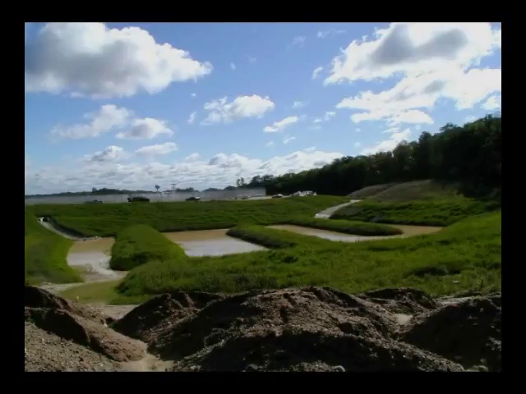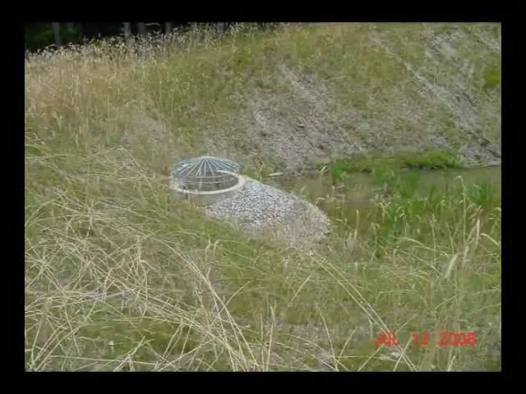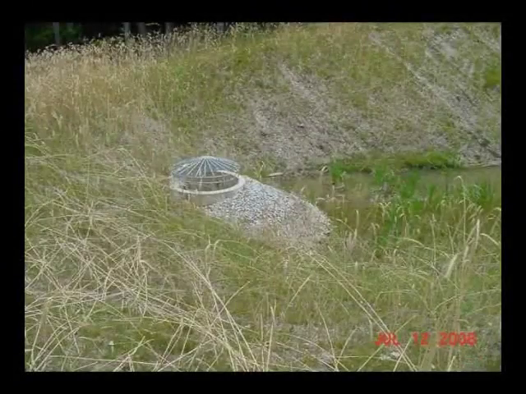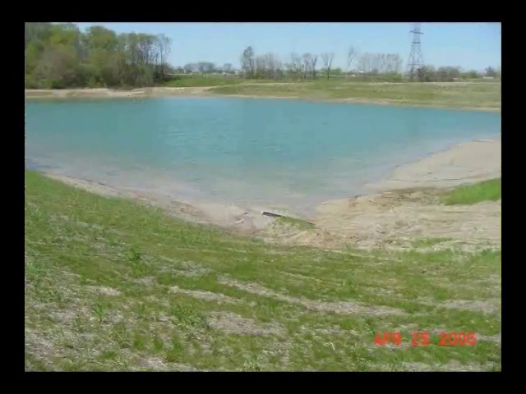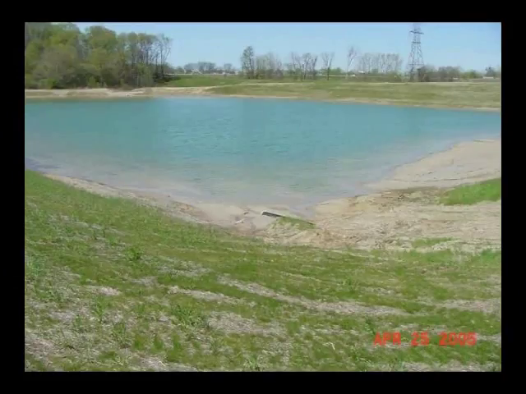Baffles or meanders can be used to increase the treatment time if site constraints do not allow for a long, narrow basin. After a storm has passed, it is often advantageous to lower the water in the basin below the top of the riser pipe to create storage volume to accommodate the next storm. The surface of the basin will become less turbid as the sediment settles to the bottom of the basin.